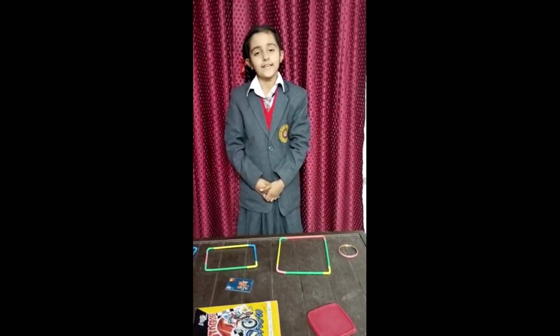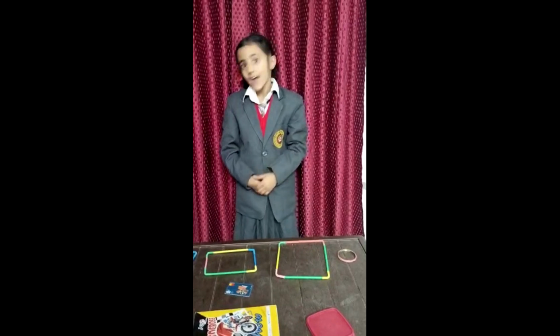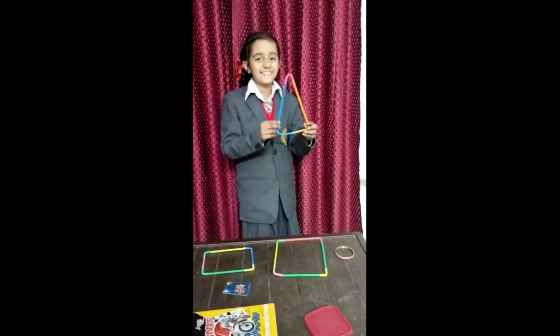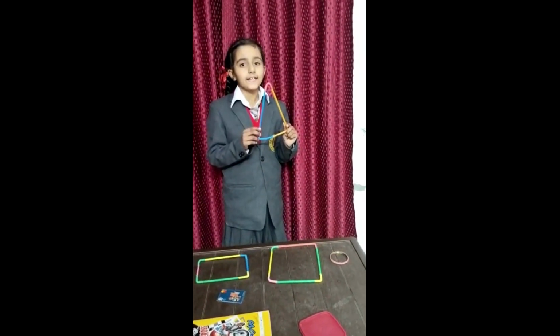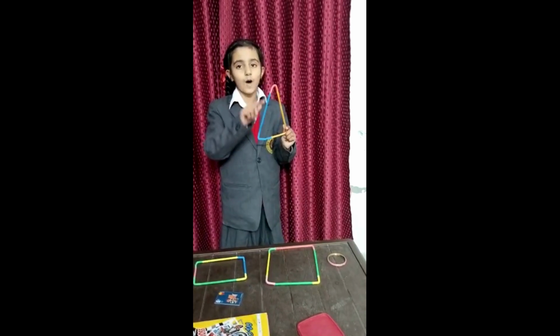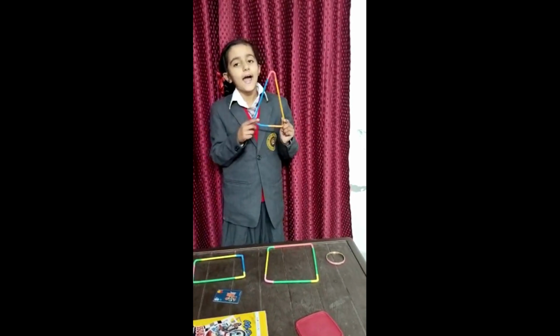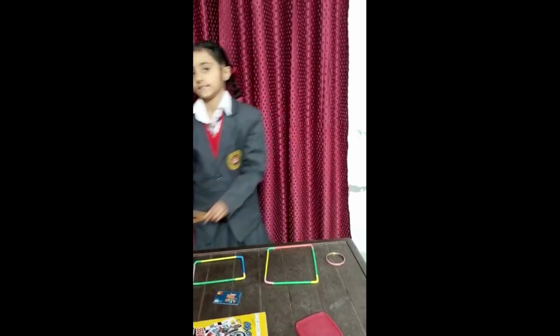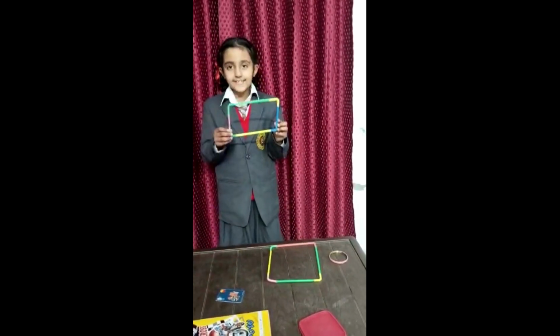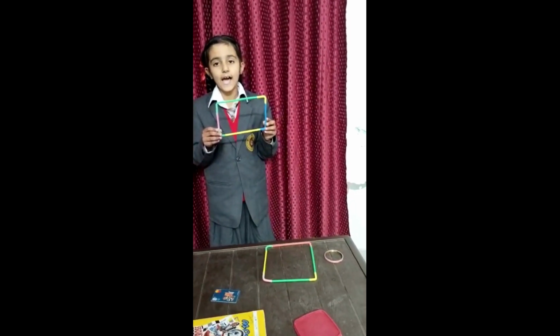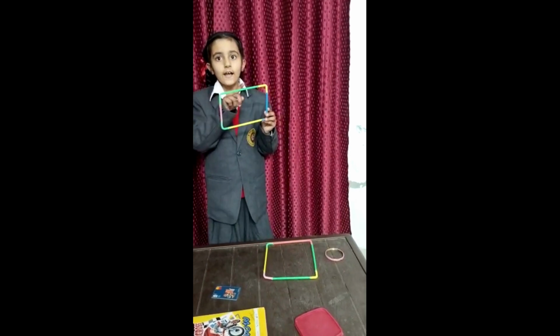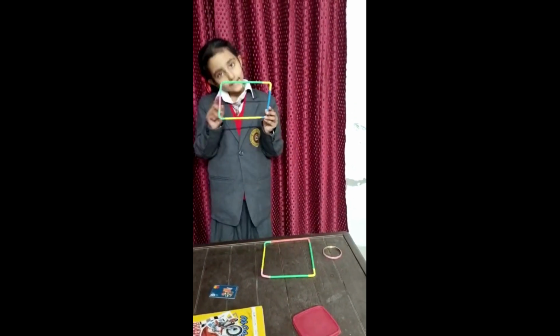Today my topic is shapes. So let's start. This is a triangle shape. It has 3 sides, 1, 2, 3, and 3 corners. This is a rectangle shape. It has 4 sides and opposite sides are equal.